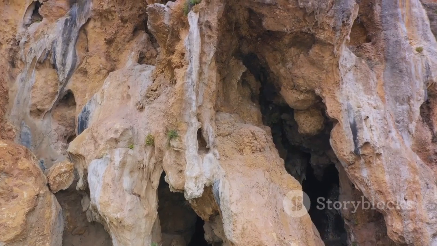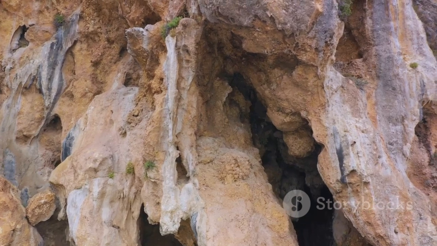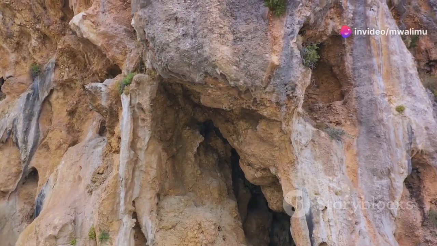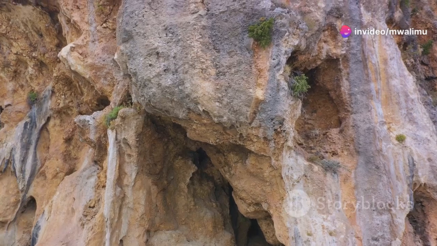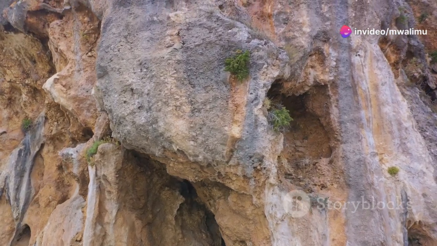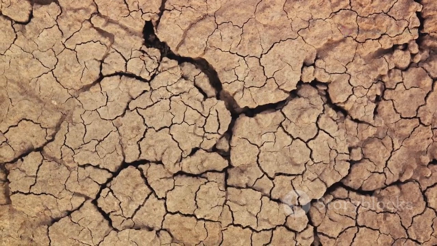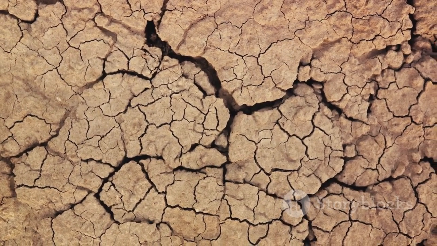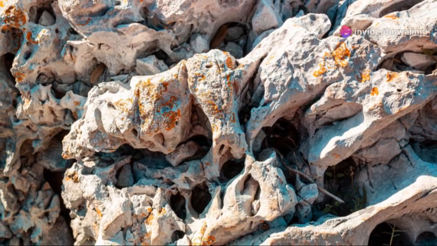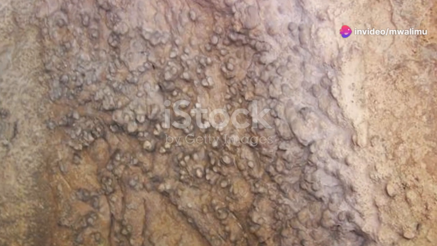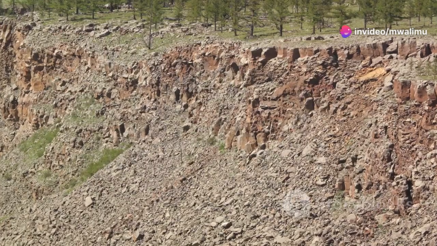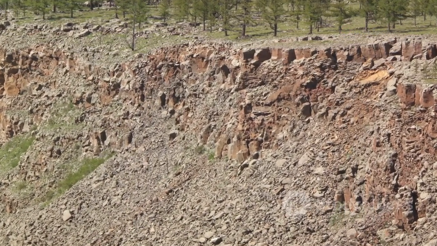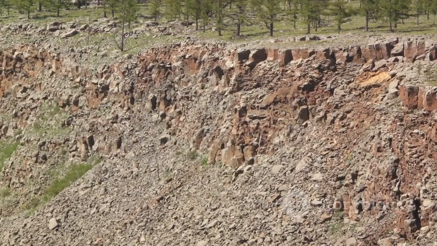But nature doesn't stop there. It also employs chemical reactions to alter the very composition of rocks. This is called chemical weathering. For instance, when rainwater mixes with carbon dioxide in the atmosphere, it forms a weak acid that can dissolve certain types of rocks over time. These physical and chemical processes work hand in hand, gradually breaking down the rock into smaller and smaller pieces, until we are left with the fine particles that make up the soil.